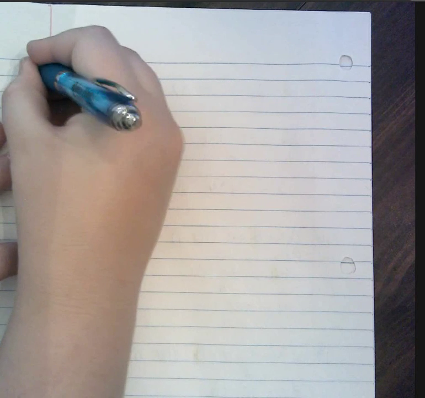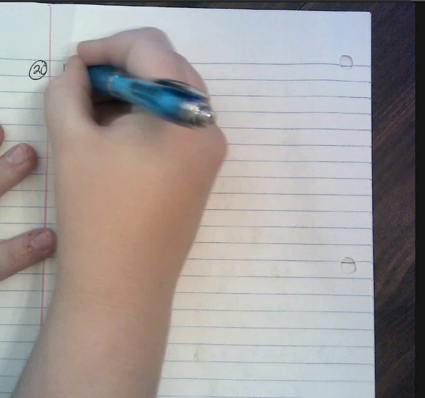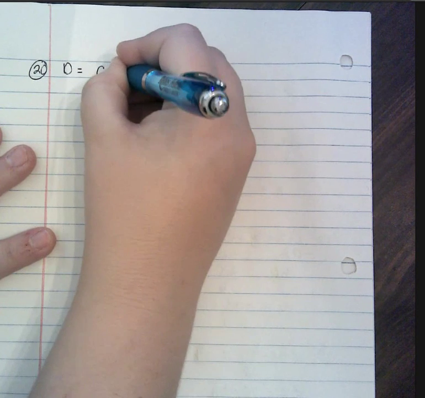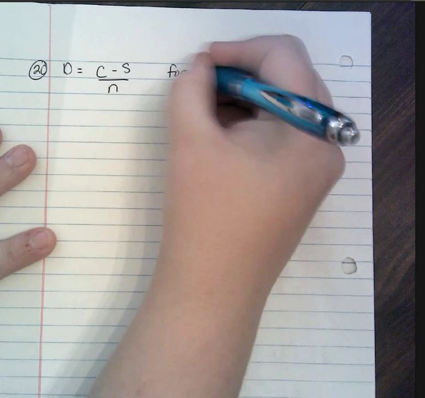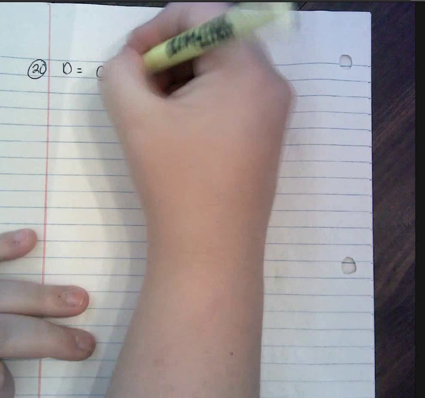So now let's look at problem number 20. On number 20, we have d equals c minus s over n, and we're solving for s. So this one's going to be one of the trickier ones that we've seen so far. So we're trying to get this s by itself.